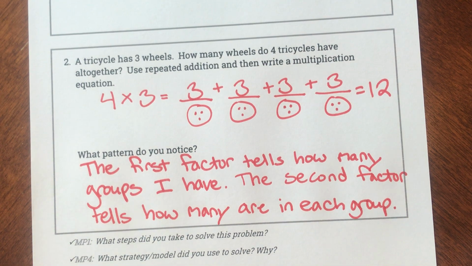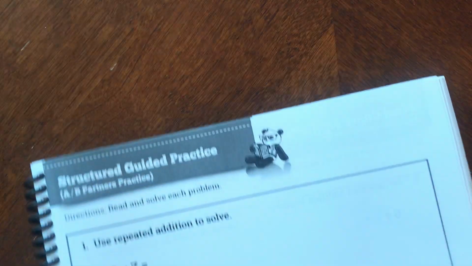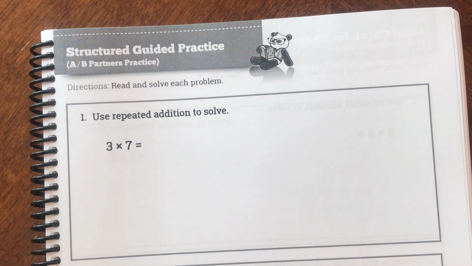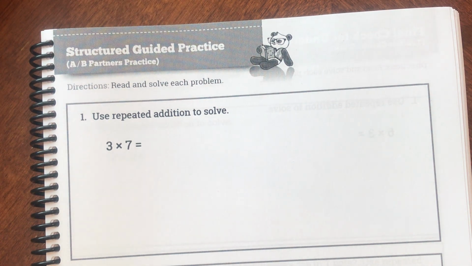We are on page 98. You can grab your pencil and join me on page 98. And here's our first problem. It says, use repeated addition to solve. Okay, so let's look at those steps that we had. Remember, those steps that we had are what we're going to use to follow.